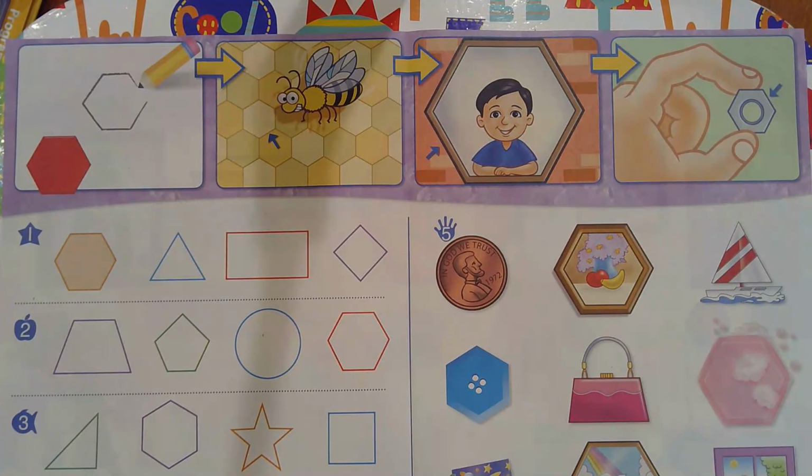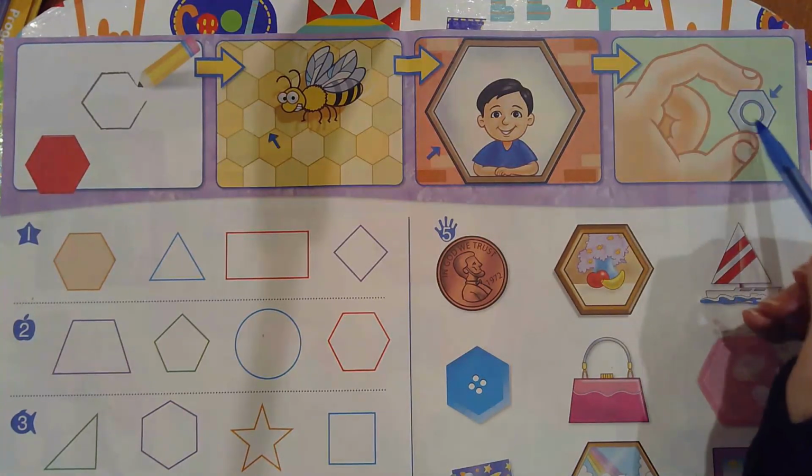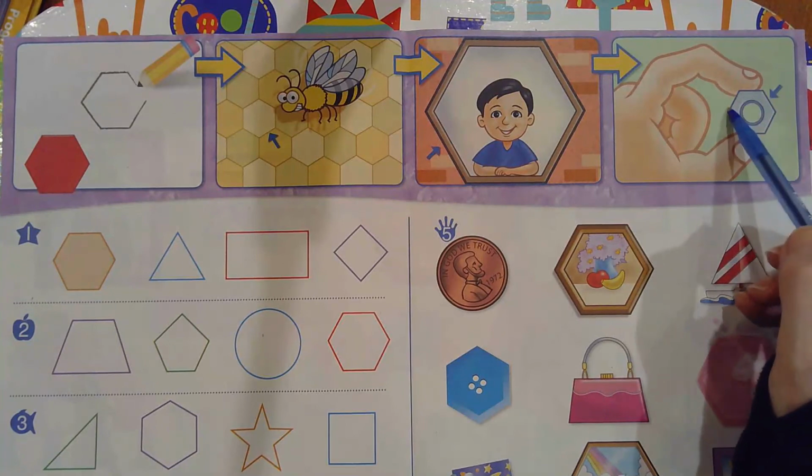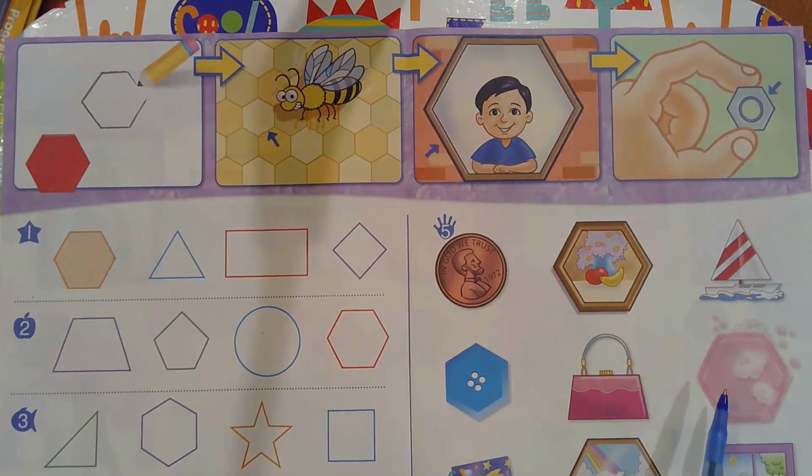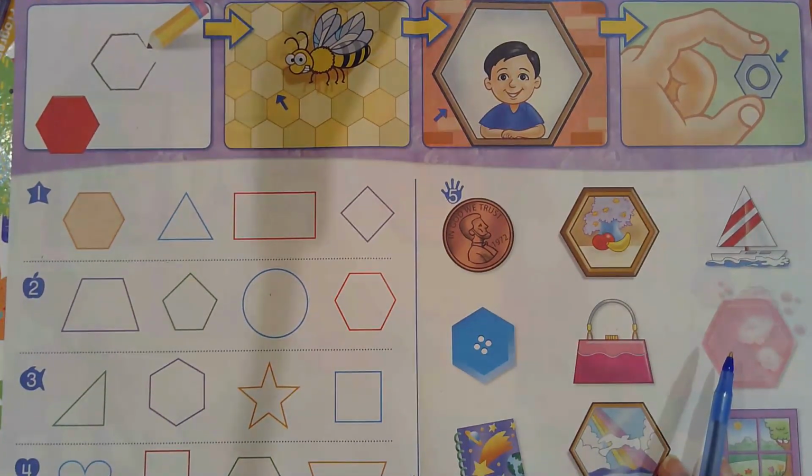So how are a square and a hexagon different? How many sides does a square have? 4. And how many corners? 4. Good job. How many sides does a hexagon have again? 6 sides and 6 corners. Good job, superstars. You are so smart.